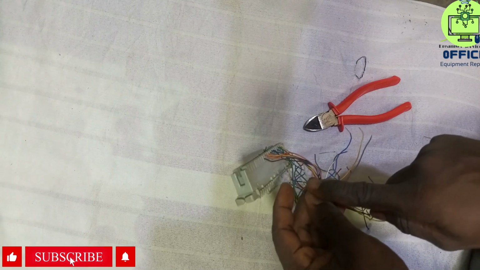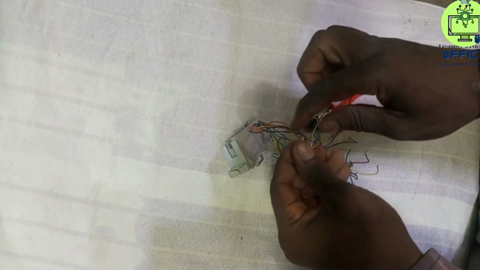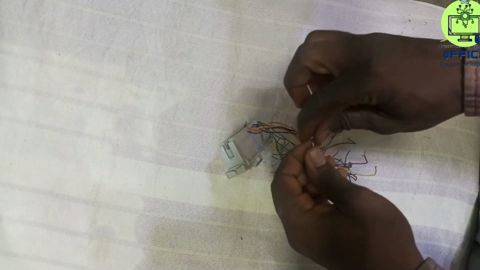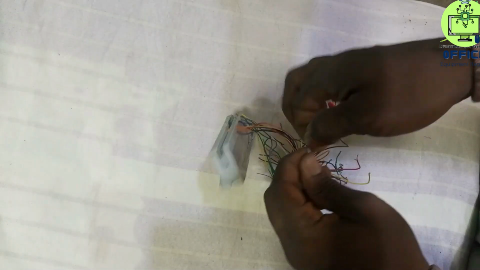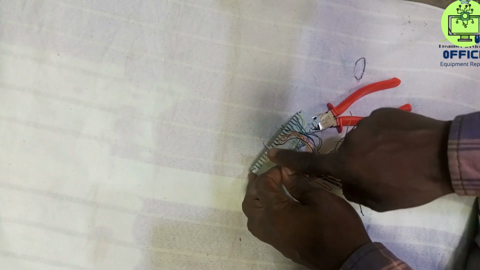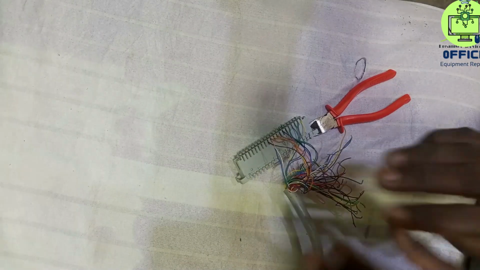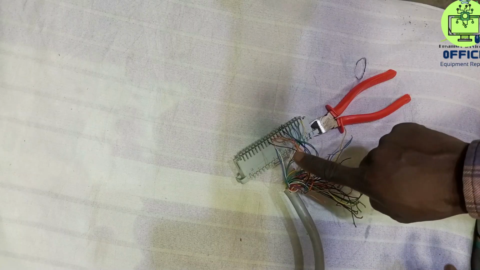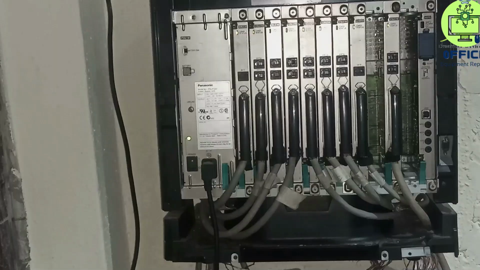Now I'm going to strip the insulation and then I'm going to bridge the two metal parts together so that we'll see what will happen to that first card that was not blinking before. So I've bridged the two together. You can see they bridge together. Normally they're not supposed to be bridged together, but I'm going to bridge it together and then see what will happen to the card. Now let's go over to the card now.